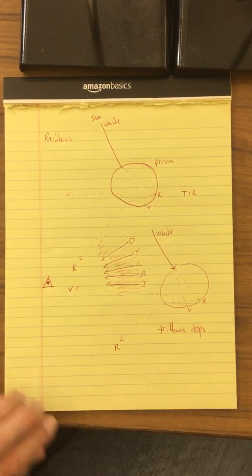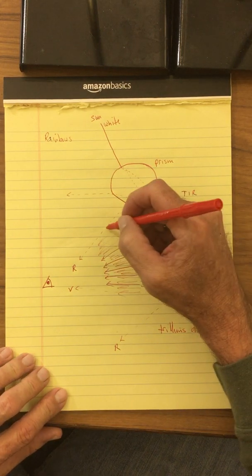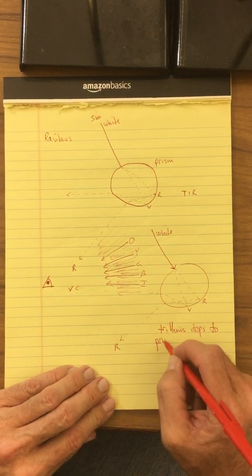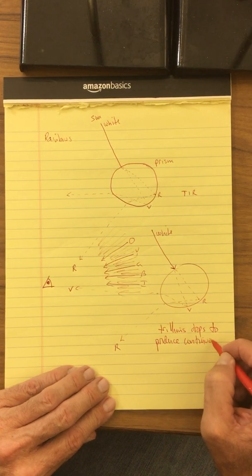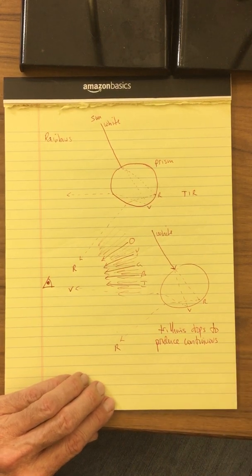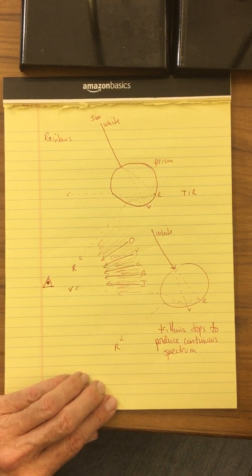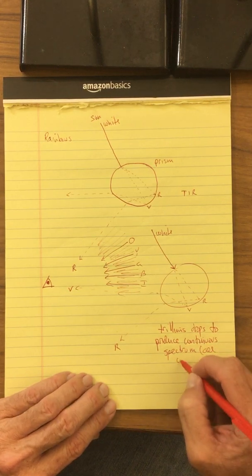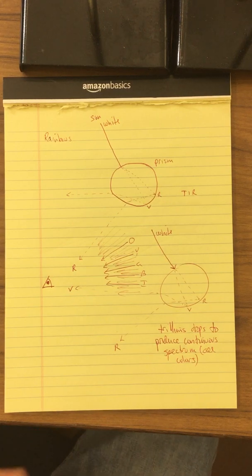Trillions of drops that are needed to produce the continuous spectrum. So trillions of drops to produce the continuous spectrum of visible light that contains all the colors of the rainbow, which is going to be all the colors of the rainbow. And that's how we see a rainbow.